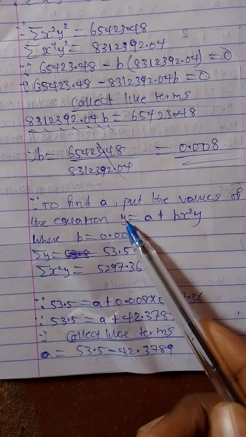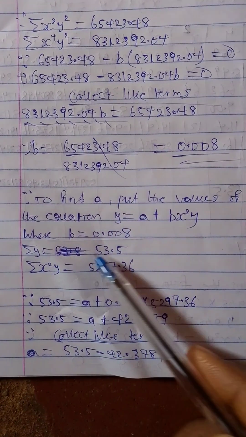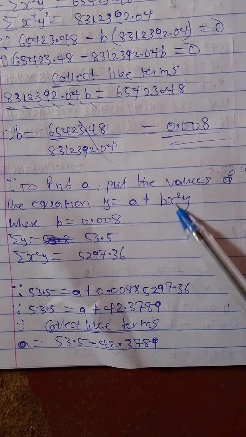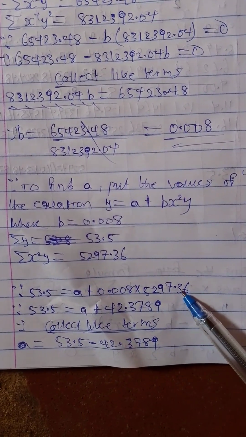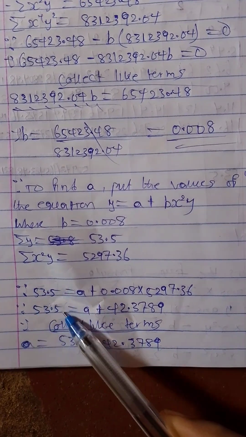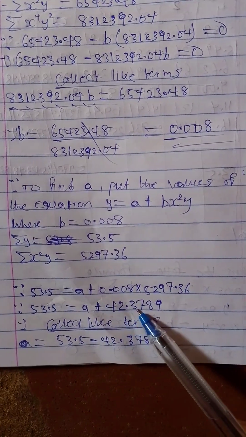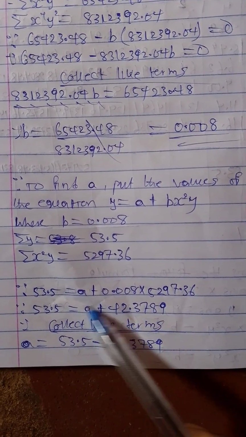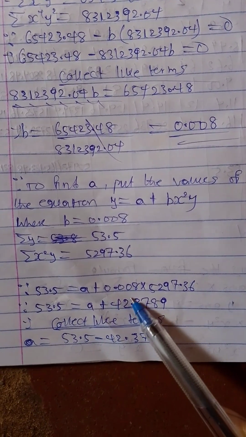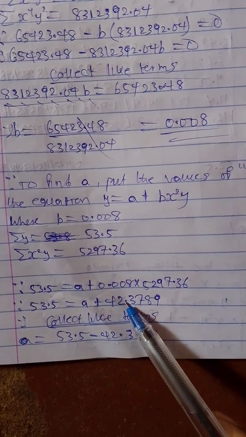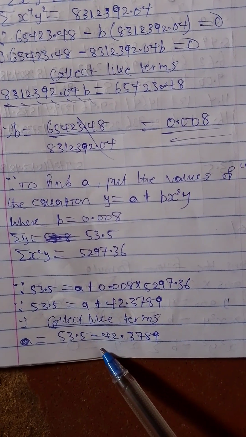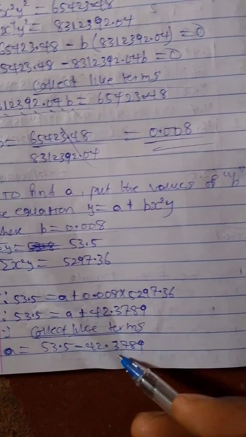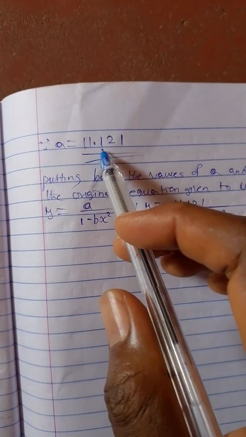So we have that the value for y is 53.5, is equal to a plus the value for b, 0.008, times the value for x squared y, 5297.36. Okay, so therefore that becomes 53.5 is equal to a plus this times this will give me 42.3789. Now collect like terms. We have that a is equal to this crossover here, that becomes 53.5. This crossover here, because it's plus, crossover becomes minus. That becomes minus 42.3789. So therefore a is equal to this minus this, a is equal to 11.121.